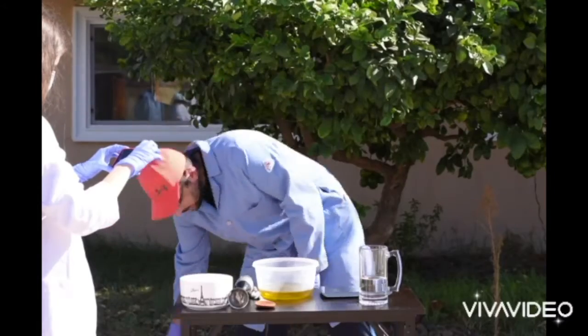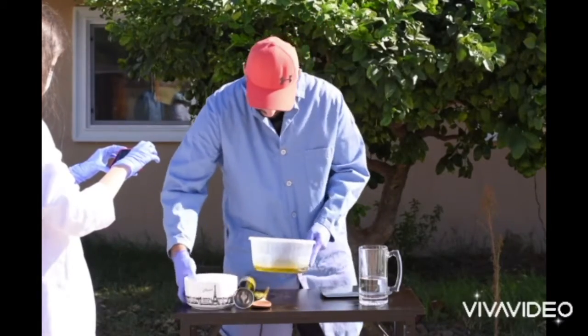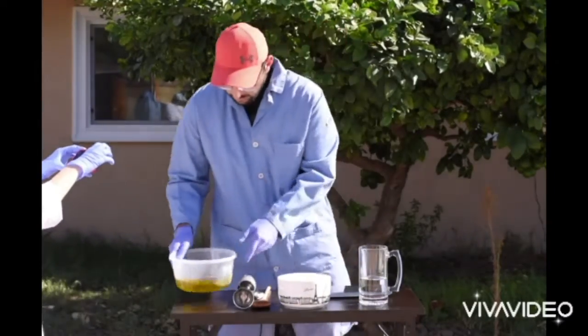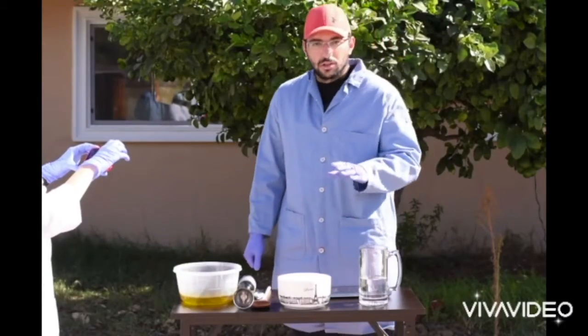So that's our olive oil. Put it to the side here. And now we're gonna make our lye water solution.